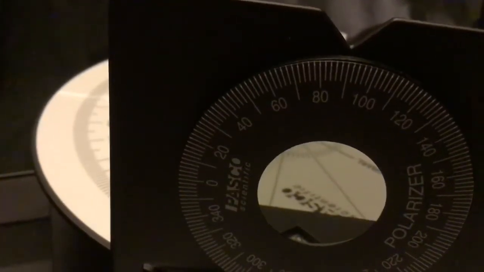All right, I have set up the polarizer and the table so that the reflected ray looks like it's as completely polarized as it can be. So I think we've got the Brewster angle. What we have to do is just read it off the table.